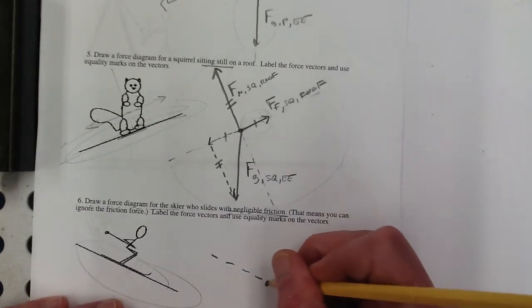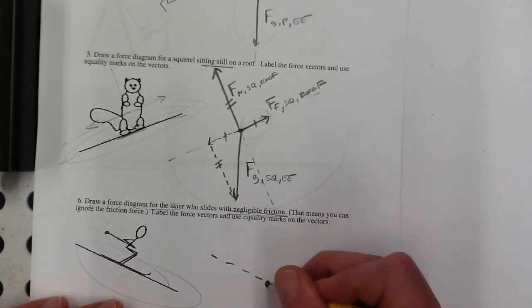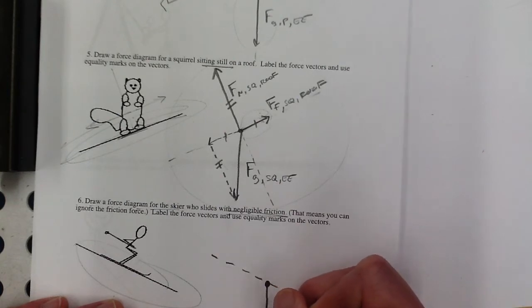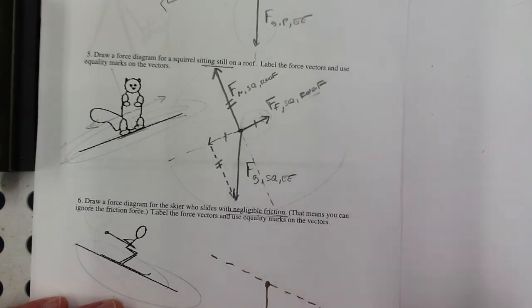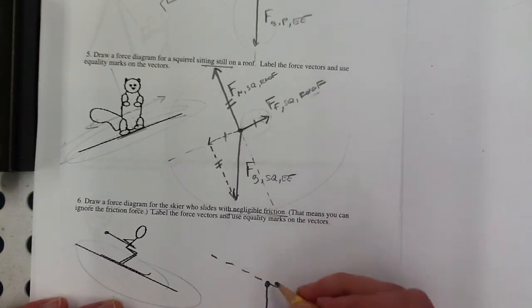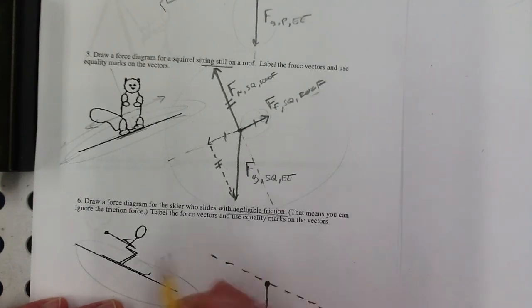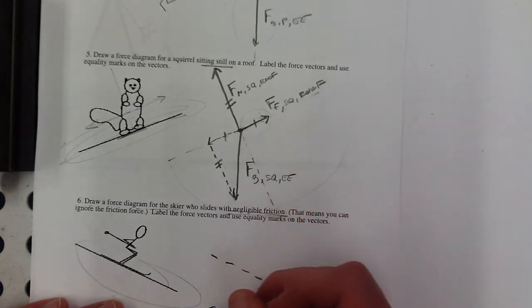Okay, next thing, there's our person. Drop straight down that force of gravity. And when you have this kind of diagram, there's a small angle and a big angle. You're going to be better off if you put your label for force of gravity on the big side where there's more room, because the other side is going to get crowded with that stuff. So I get force of gravity on the skier from the entire Earth.